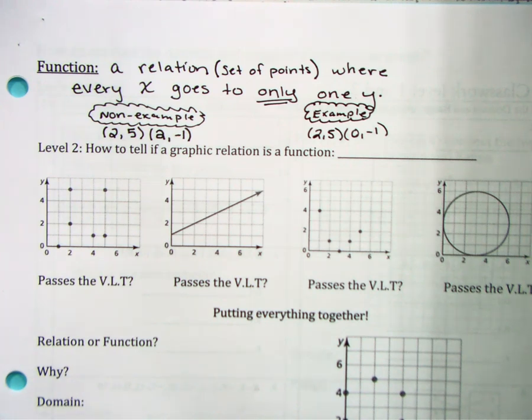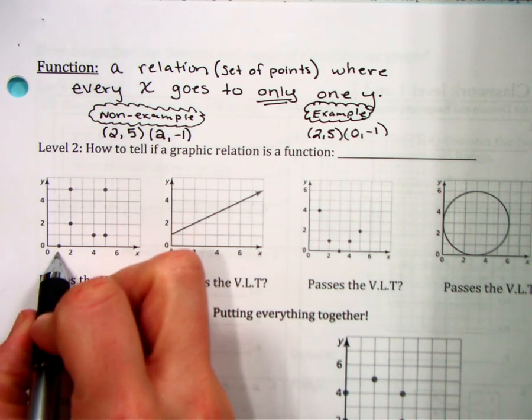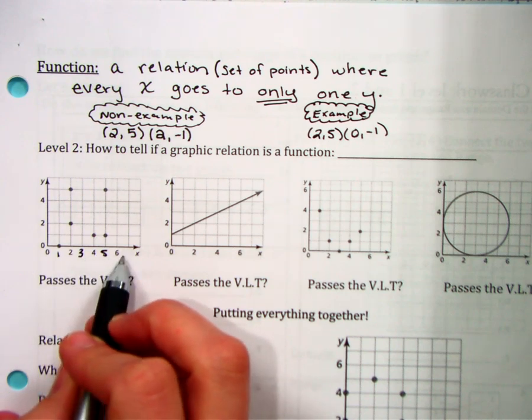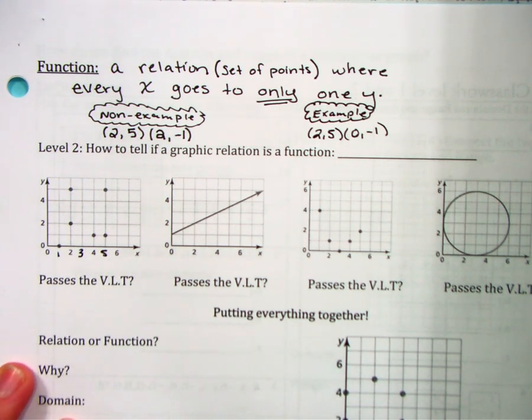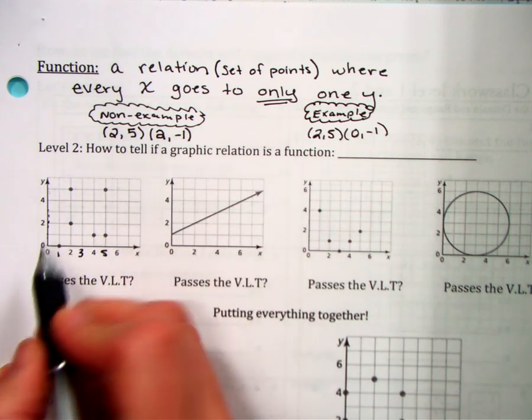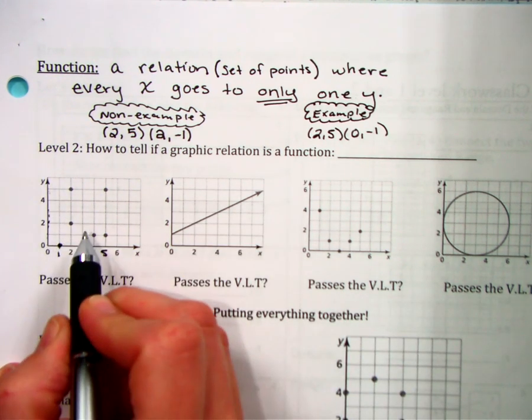So that's how you're going to tell if I give you points. If I give you points, and you see 2 going with 5 and 2 going with -1, can't have that. How are you going to tell if you're looking at a graph? Okay, so what you're going to do on a graph is look at all of these x values down here. So we have 1, 2, 3, 4, 5, 6, and you're going to see, are there 2 dots on that x line? So here we go. At 0, there's no dots, okay? At 1, there's a dot, but there's only 1.